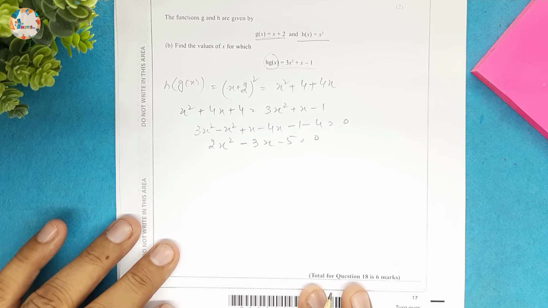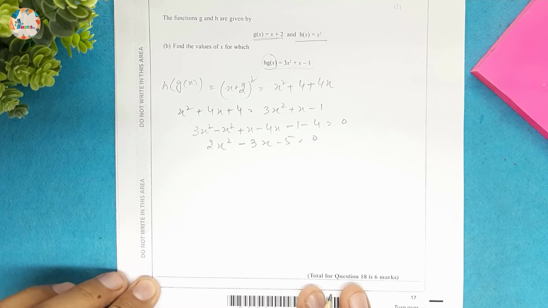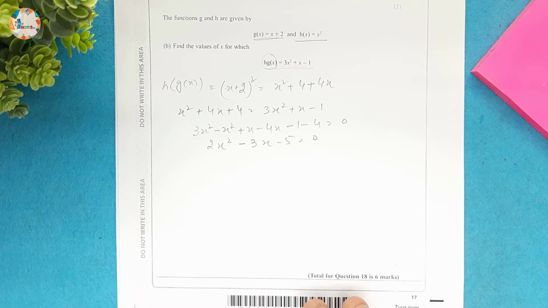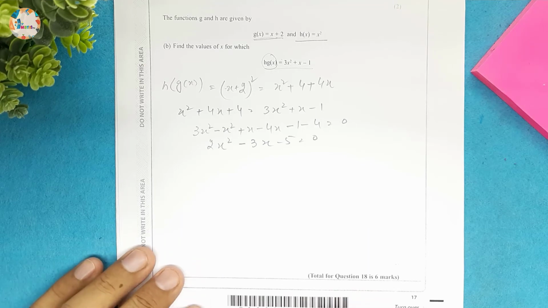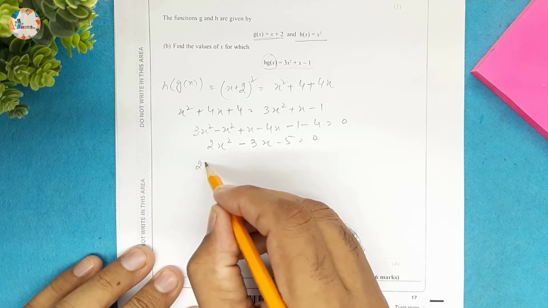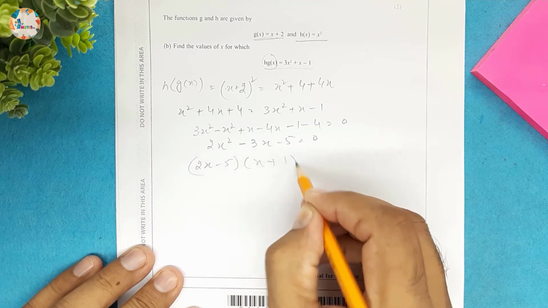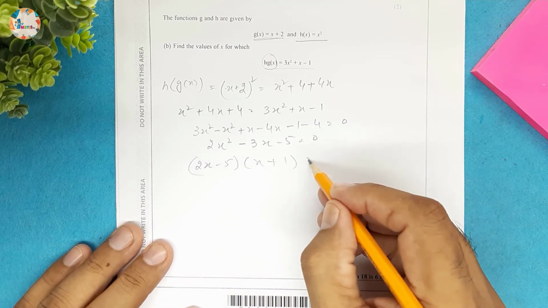And now we have to factorize this basically, and to factorize this one we can apply the quadratic formula, or another method also, like for example this one can be factorized to 2x minus 5 and x plus 1 equal to 0.